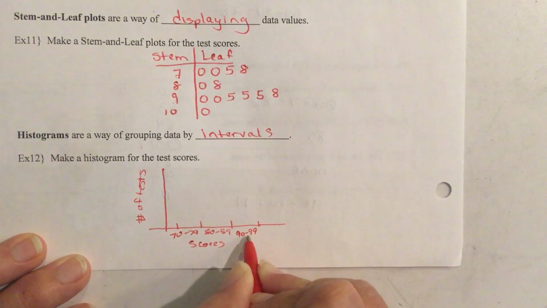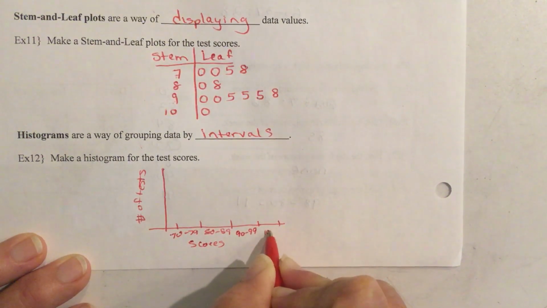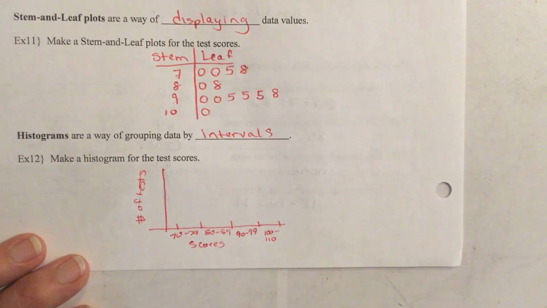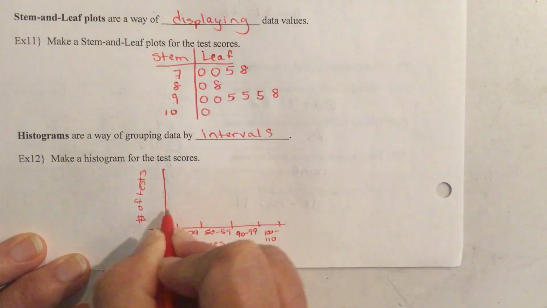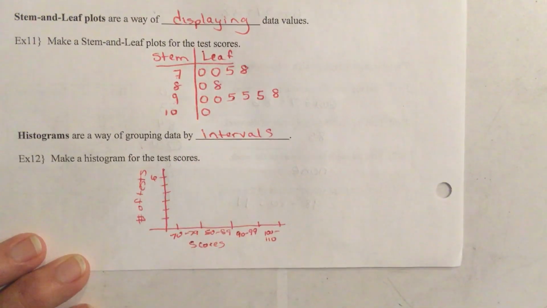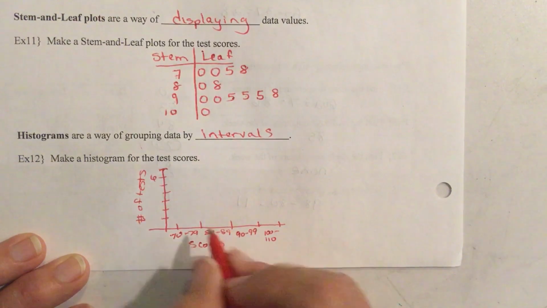I didn't put the 100 here because that would put more values in this section than any other. So I am going to make a section from 100 to 110, which is really only going to contain the values of 100 unless there were bonus points. The most scores we had were in the 90s. There were 6 of those. So on this side, I need to make sure my axis goes at least up to 6. You could indeed go beyond that as well.